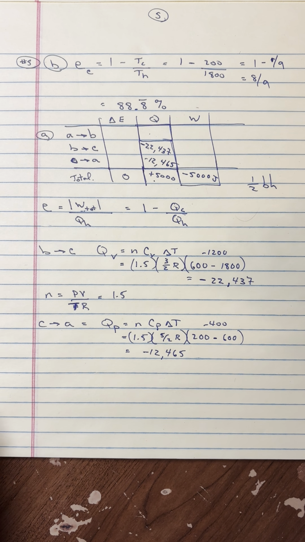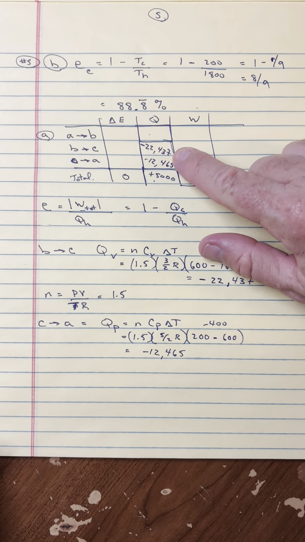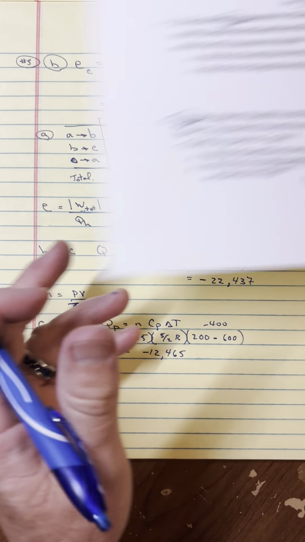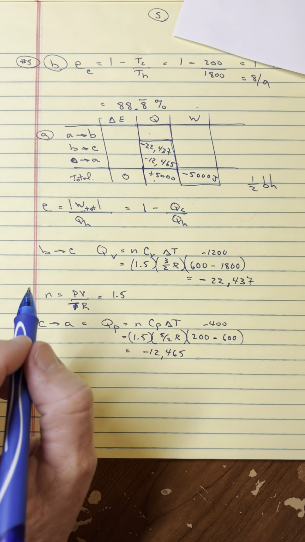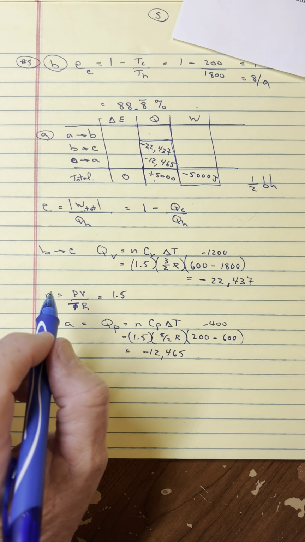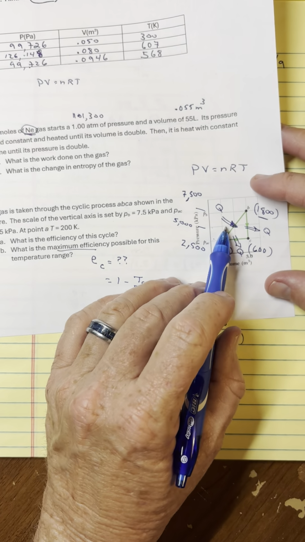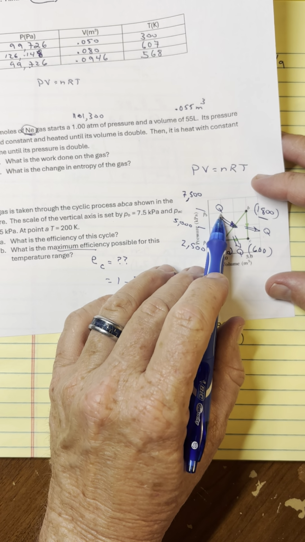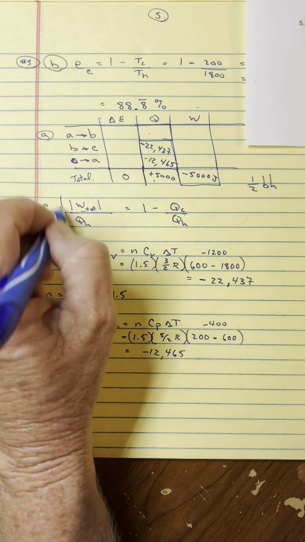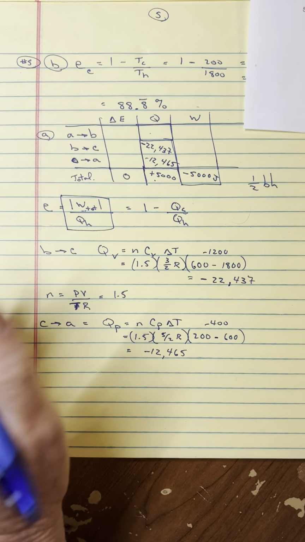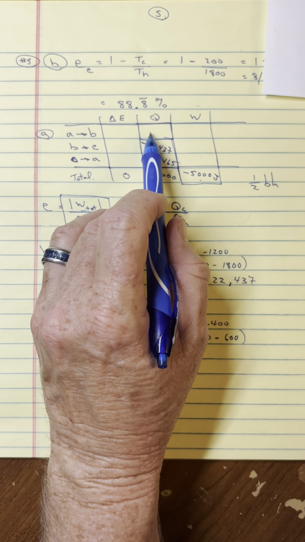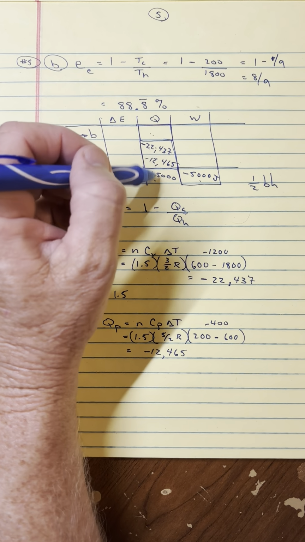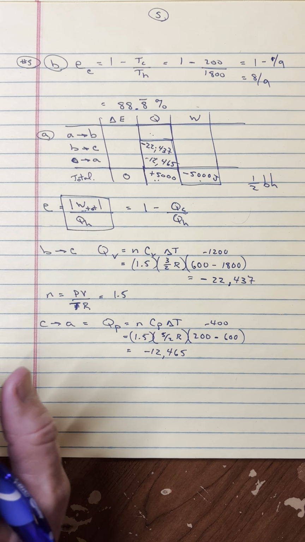Okay, so these two together would represent the cold one. And this one is the one I'm really looking for. I think I'll use this formula because I already know the work, 5,000. Now I just have to figure out the heat, but this plus this plus this has to give me a positive 5,000.